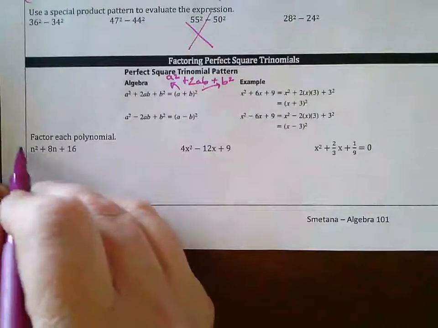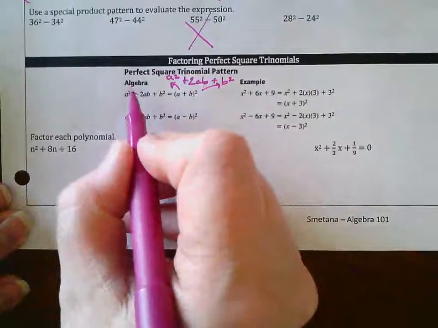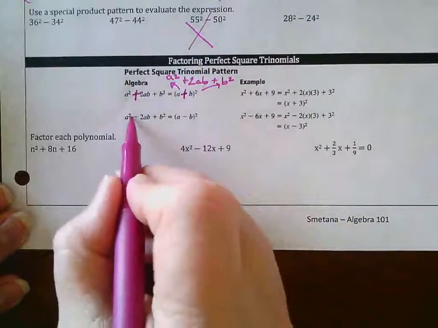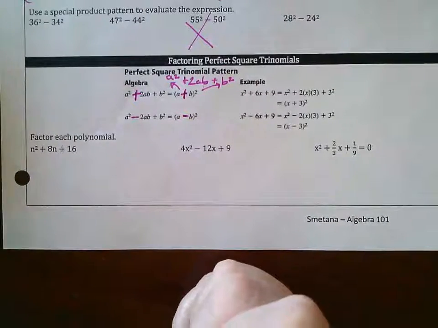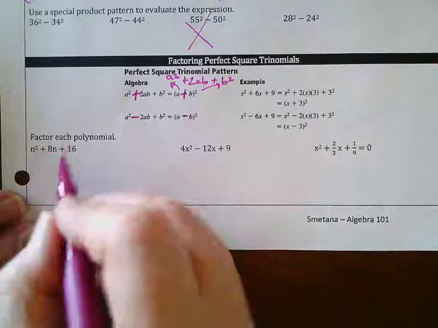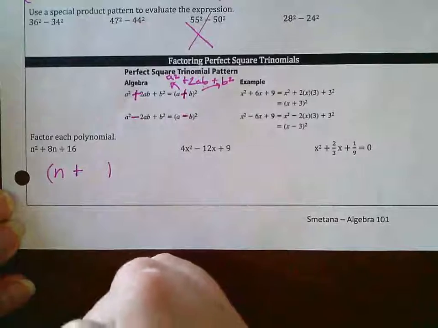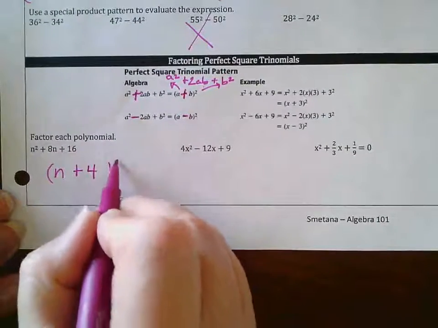So instead of two answers, you're going to have one answer here. If this is a plus, then this is a plus. And if this is a minus, then this is a minus. So don't forget that. So here you have a plus, so you know it's going to be n plus, and the square root of 16, 4.